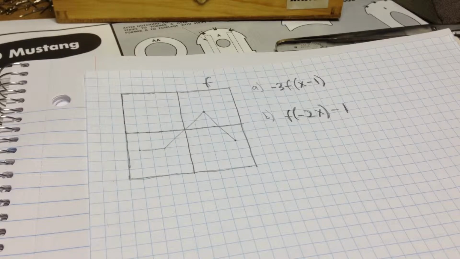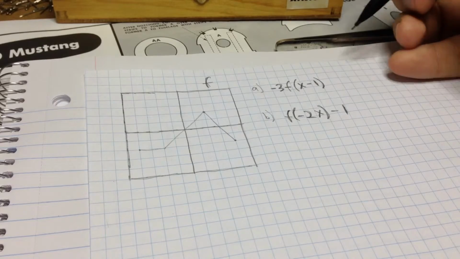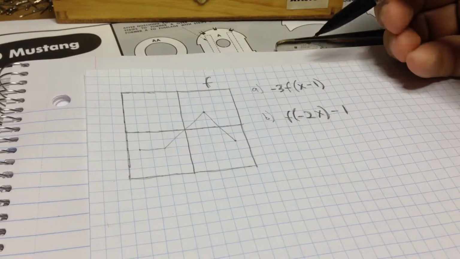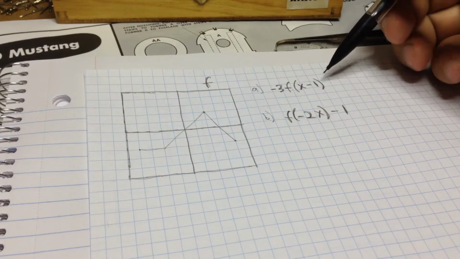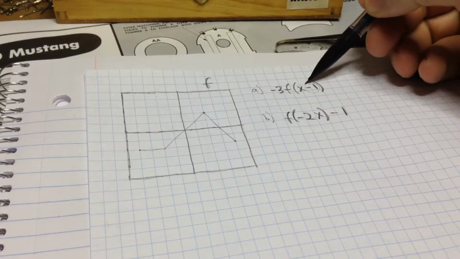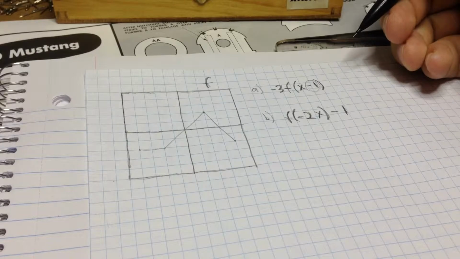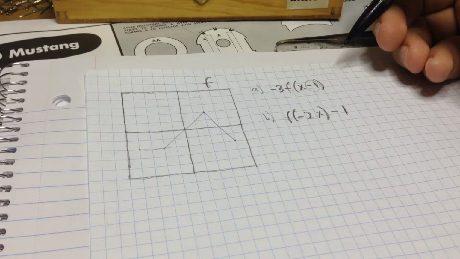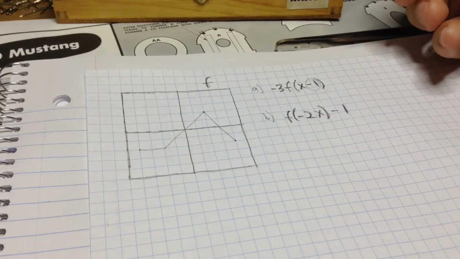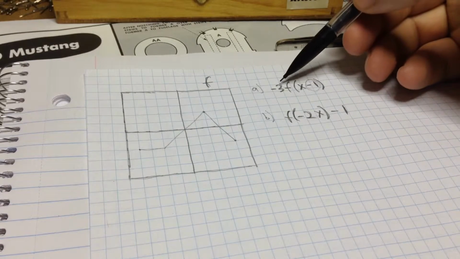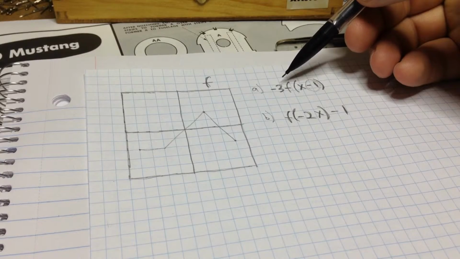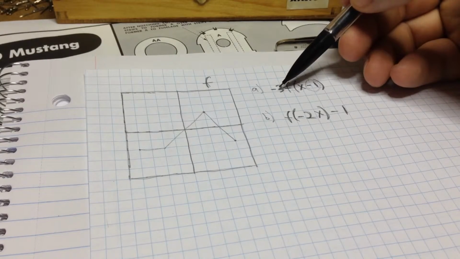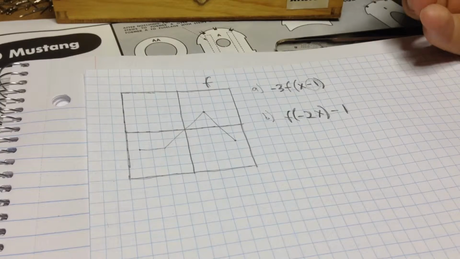shifting rules apply. So for A, they want you to graph on top of this the same function, except it's going to be shifted to the right 1. Remember, the negative actually means to the right within the x. It doesn't make much sense, but you just have to remember that it's opposite of what you would think. And then this means that it's going to be stretched by a factor of 3 vertically in the y direction, and also multiplied by -1, which means it's going to be upside down.